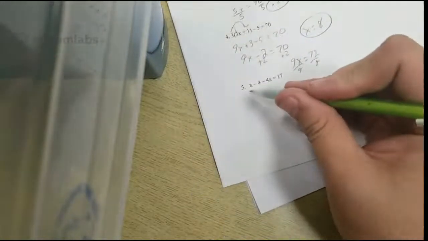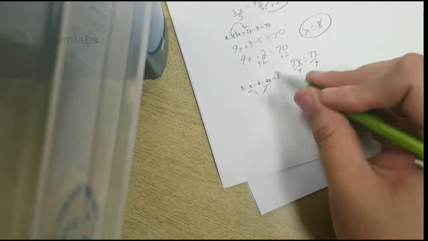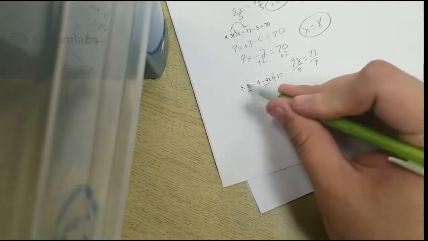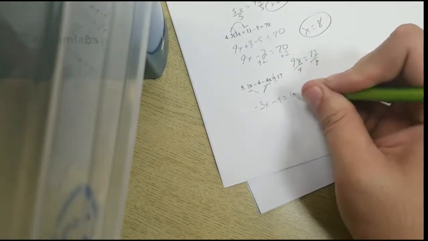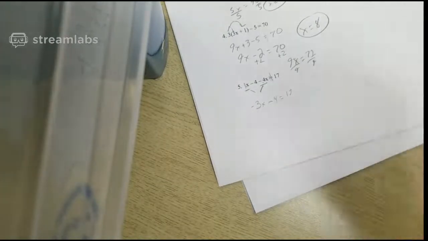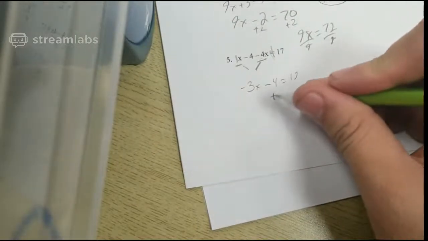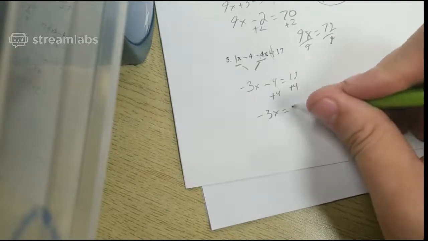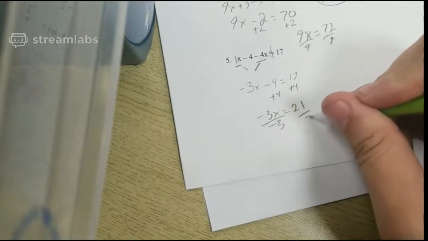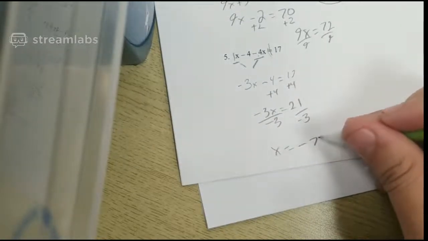Over here, now we have x and negative 4x. We could combine like terms because they're on the same side of the equal sign. So 1x minus 4x is negative 3x minus 4 equals 17. And let me just zoom this in a little bit. Plus 4, negative 3x equals, plus 4 is 21. Divided by negative 3, a positive divided by a negative, so your final answer should be negative 7. Not positive 7, but negative 7.